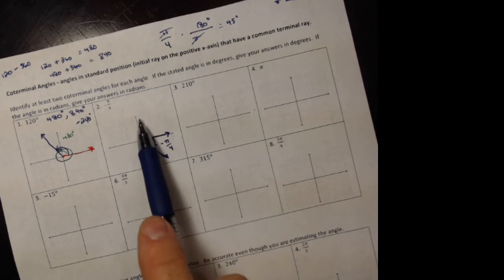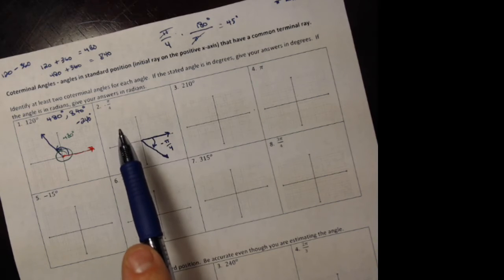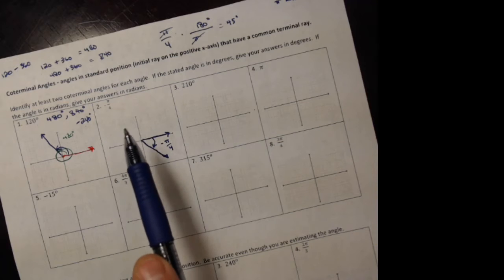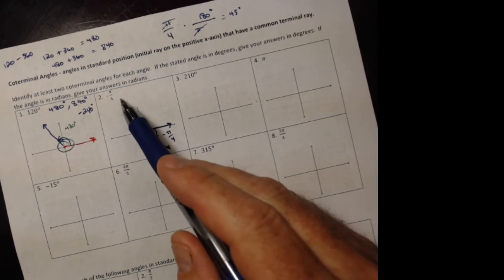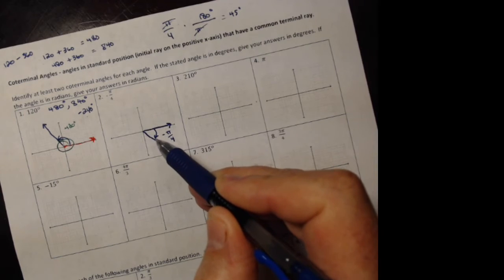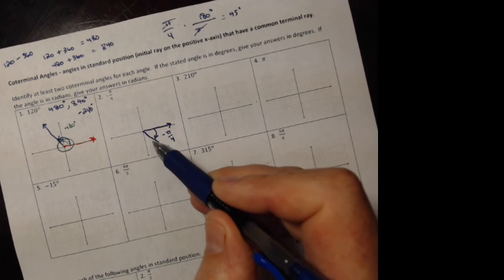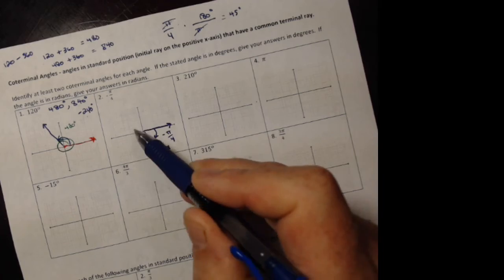Well, think about this. How many radians are in 360 degrees? Hopefully you're thinking 2 pi radians. So since this is in radians, if we want to add a full rotation onto this, we're going to add 2 pi. And if we are going clockwise in our rotation, we're going to subtract 2 pi.